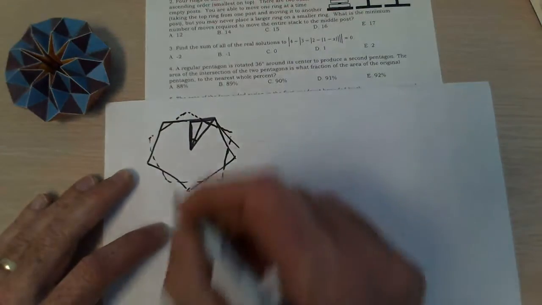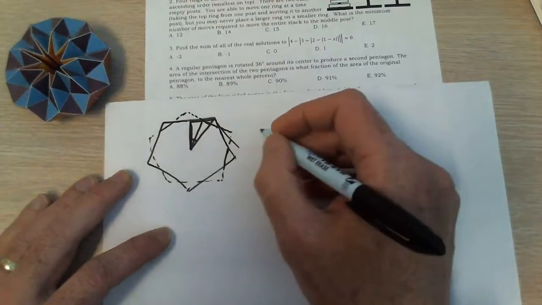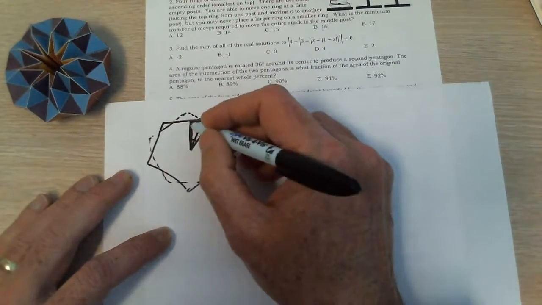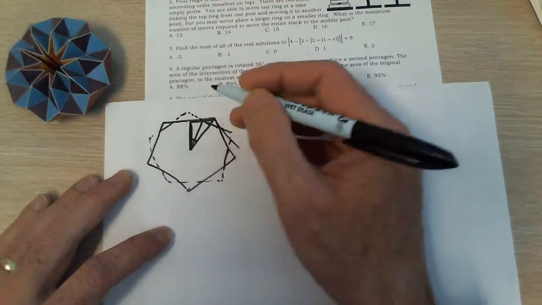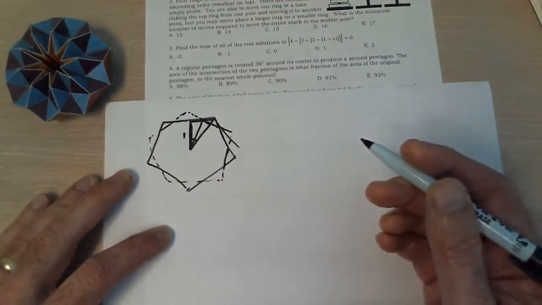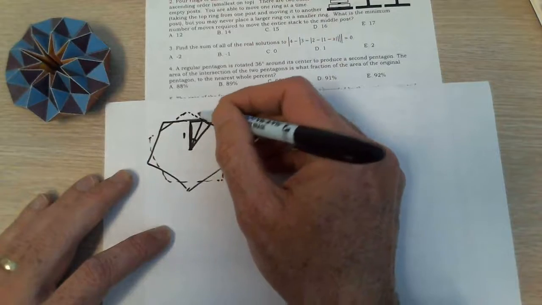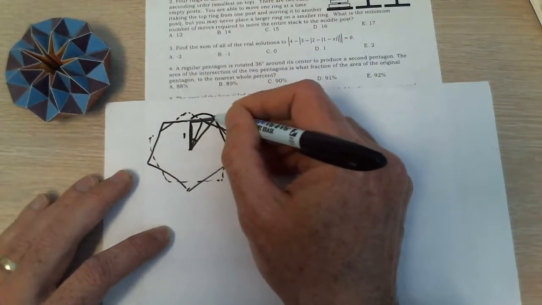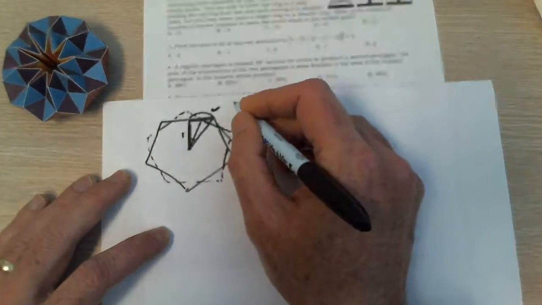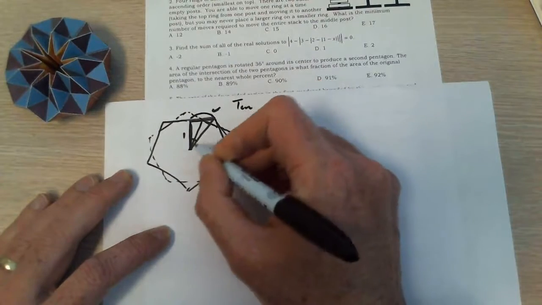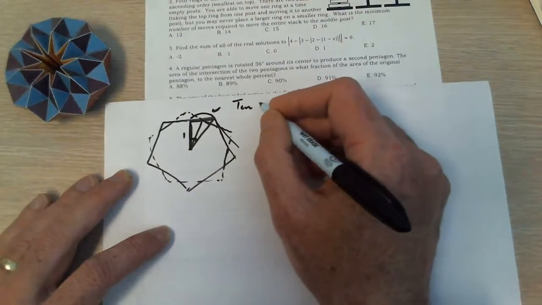So what I see is the area of that big triangle is going to be 1/2 the base times the height. And just for argument's sake, I'm going to call the radius there 1, so that the distance from here to here is the tangent of 36 degrees.